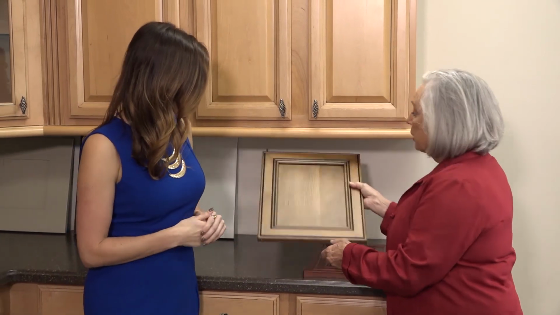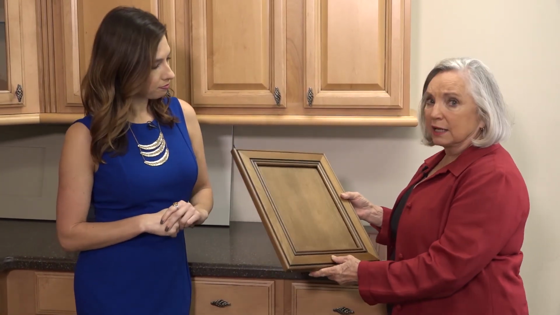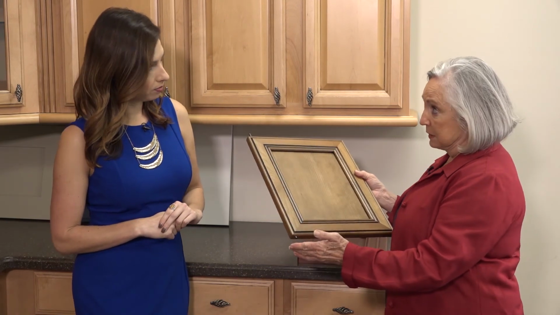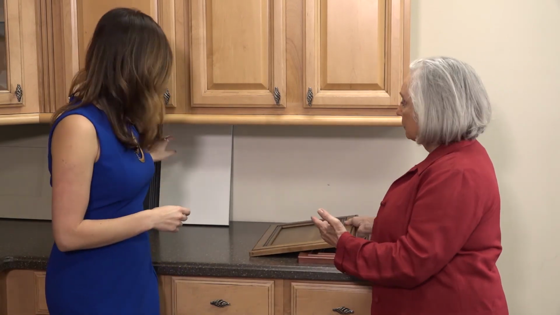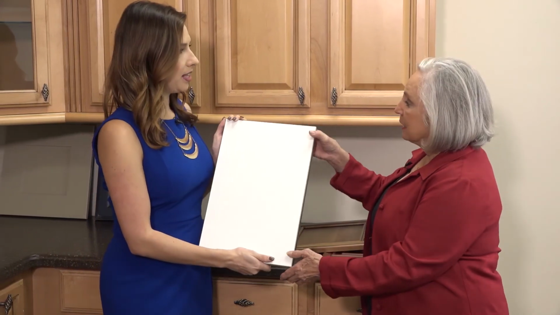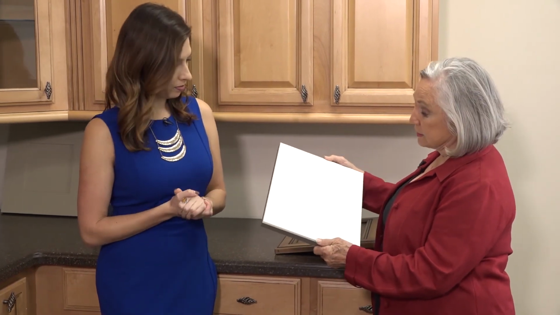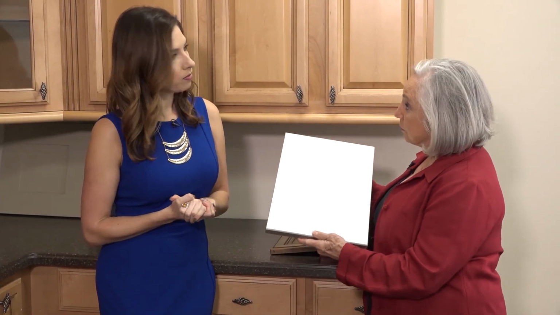This is another cherry, same species, but a different finish on it. So you can get a variety of looks from most of the species by specifying the finish on them. And this is one of the really popular ones as well, right? It is. And this is not framed. No, it is not. It is frameless generally, and this is a slab. We call this a slab door.